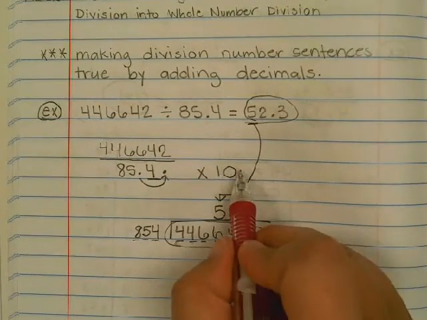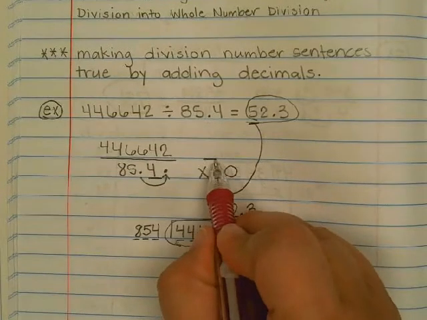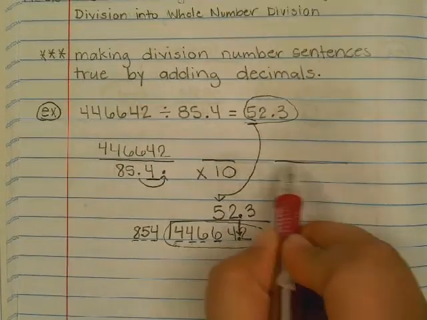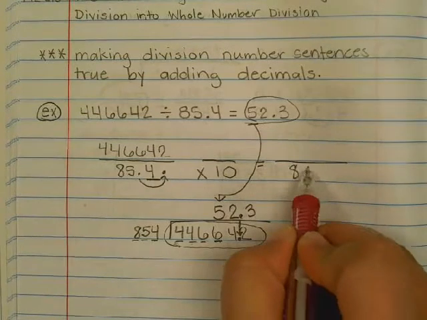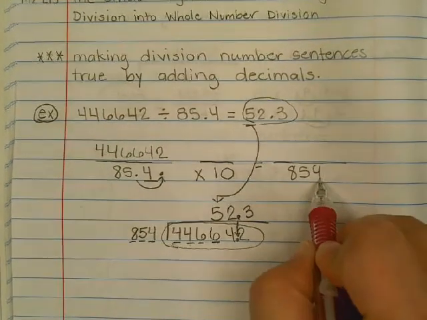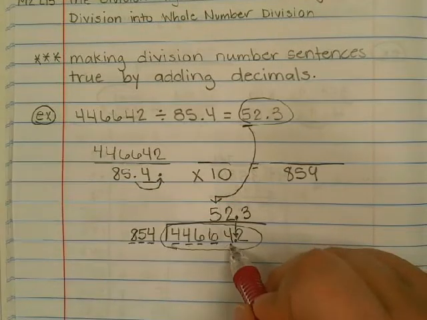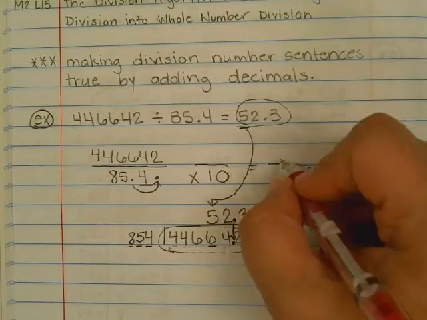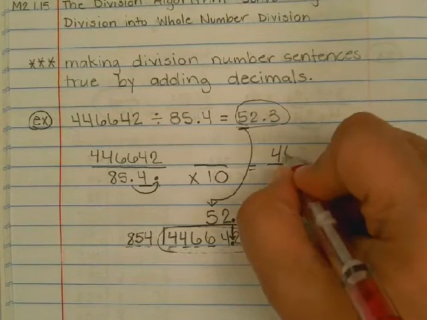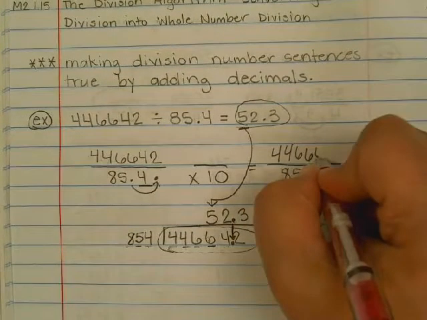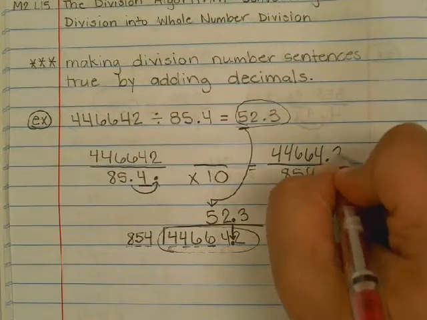So when I did my work up here and I got my 854 after I multiplied by 10, well, after I multiplied by 10, I would have also gotten this number here, 44664.2.